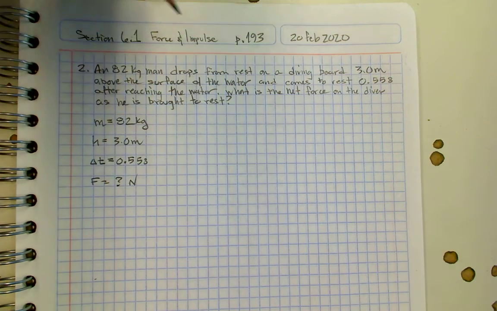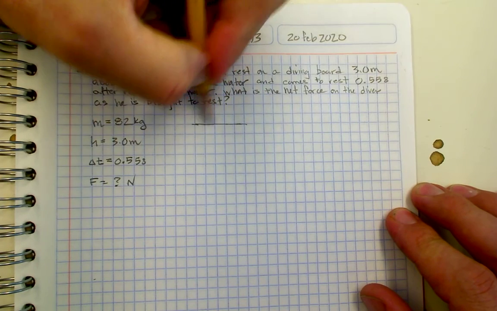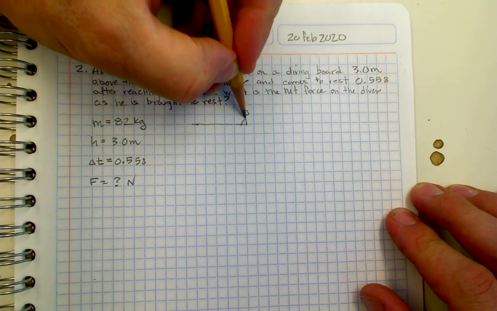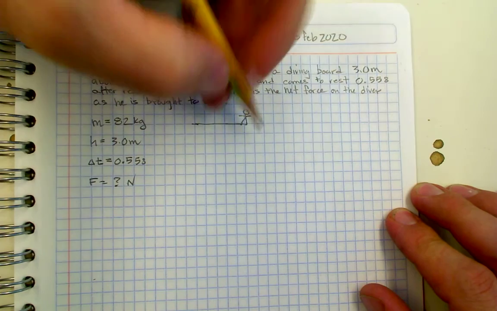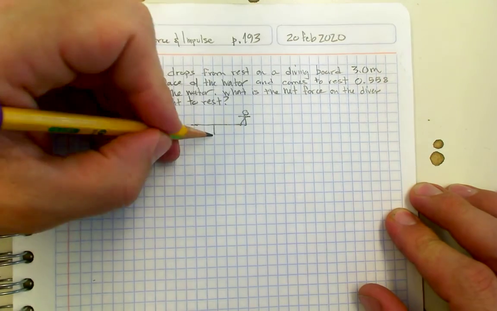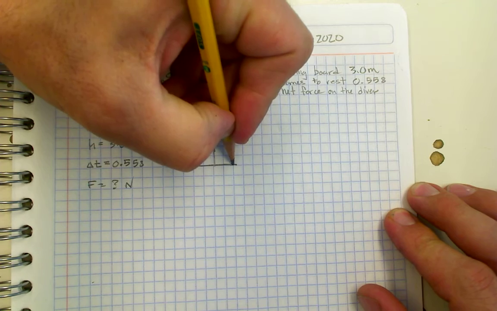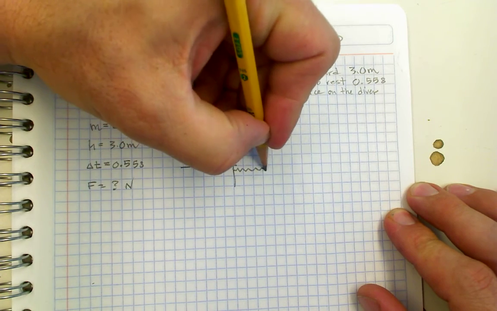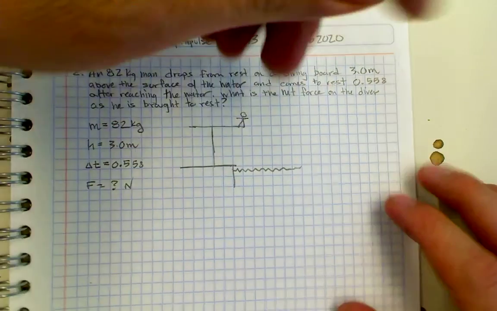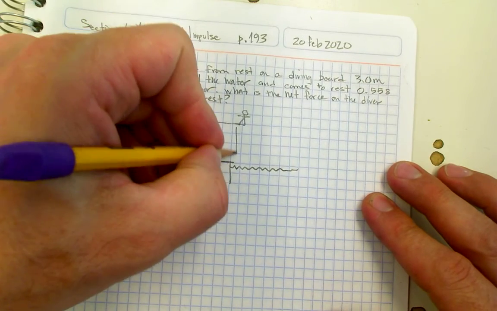I'm going to draw a diagram of this situation just to make a little sense of it. Here's our person on the diving board, and they're 3 meters, let's do this, above the water. So this is 3 meters.